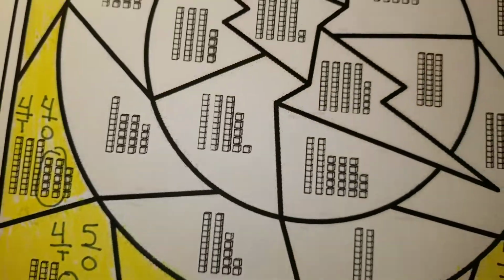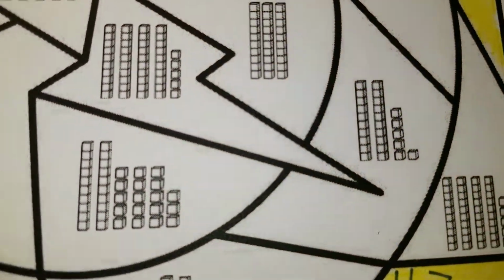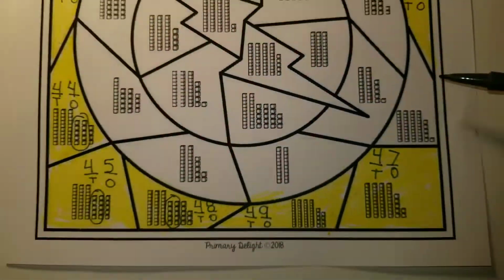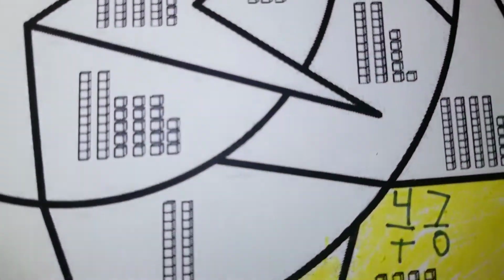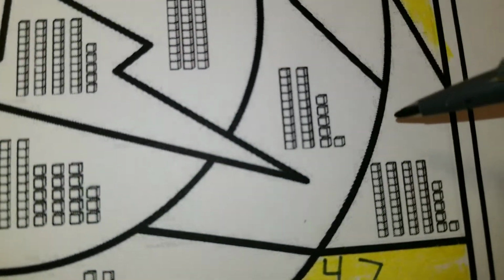Here we go. Let's go ahead and do this one that we have over here. The last one in the outer part. You see, the last one in the outer part. Here we go. Let's see how many 10s and how many 1s we have.